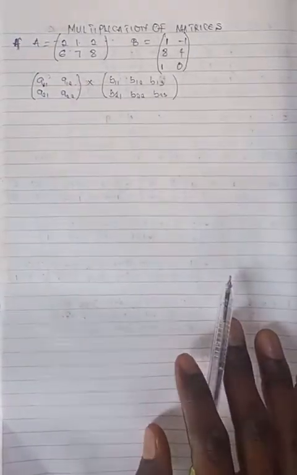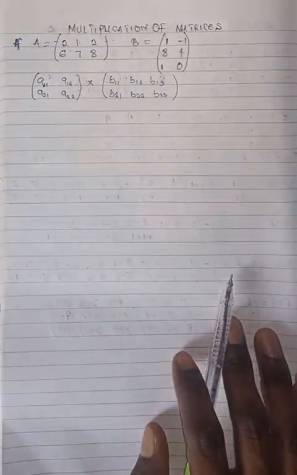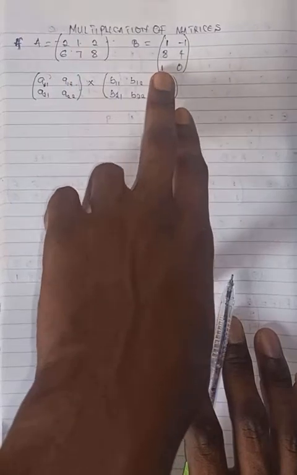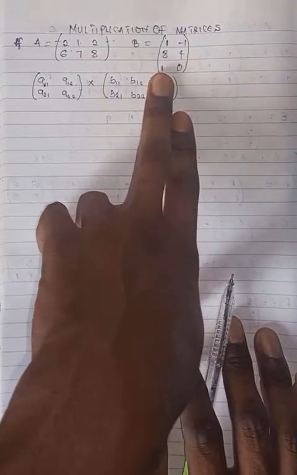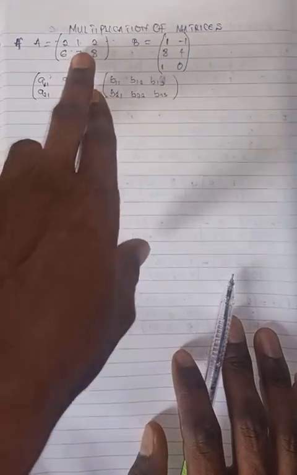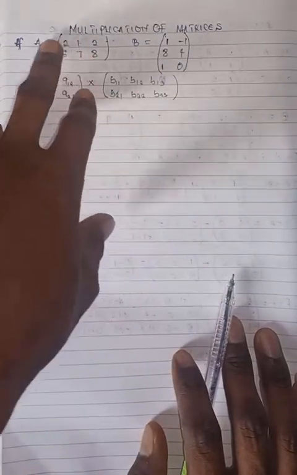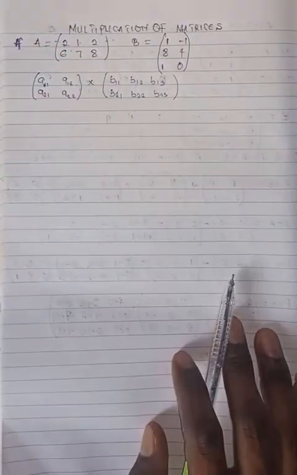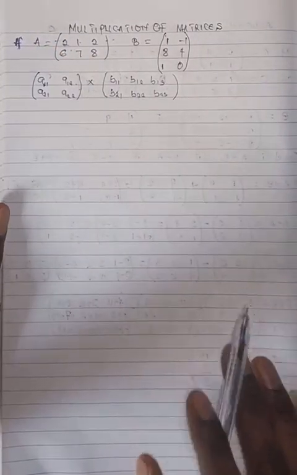So before you can successfully multiply a matrix, the column of the first matrix must be equal to the row of the second matrix. Do you get it? Now this is it.